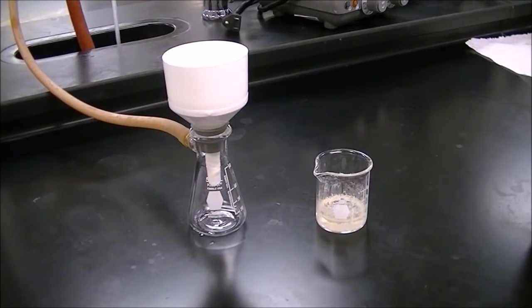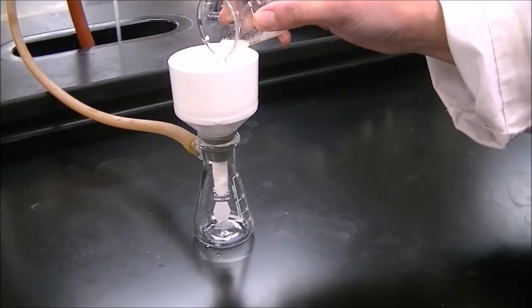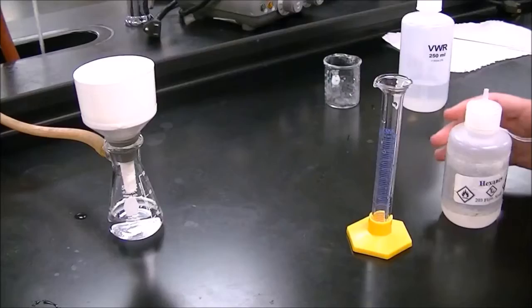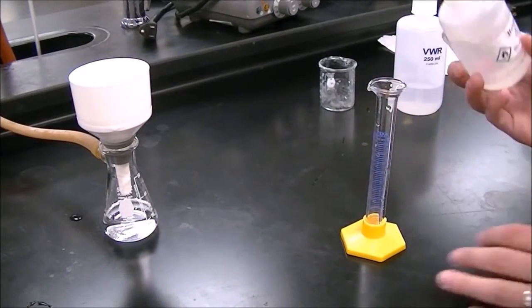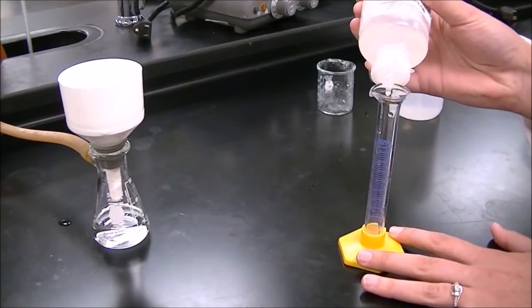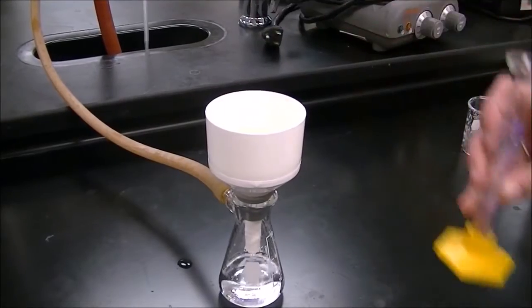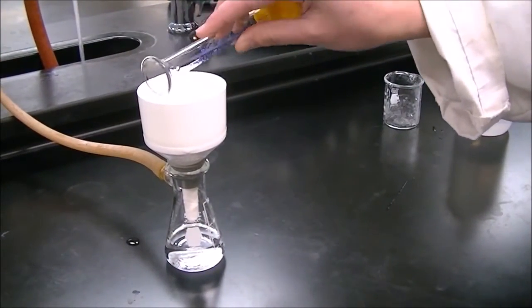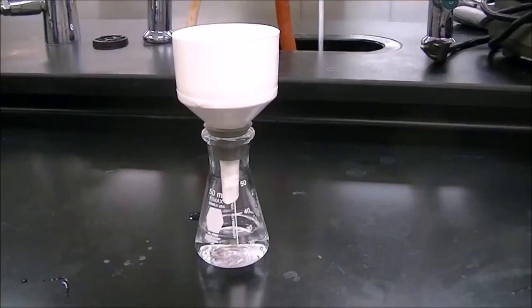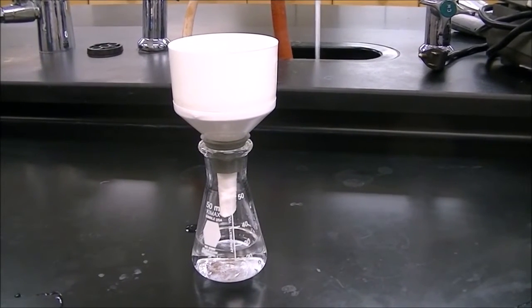After mixing your product in the beaker, repeat the filtering process. Wash the product on the filter paper with 3 1/2 milliliter portions of hexane. Let the filter run for a couple minutes to make sure that you thoroughly dry your product.